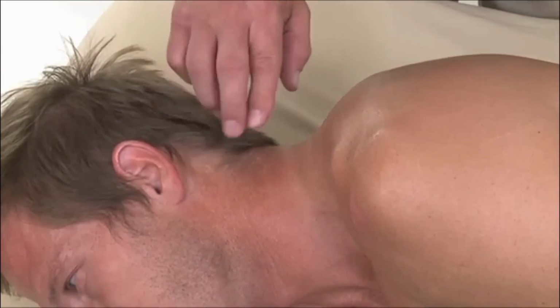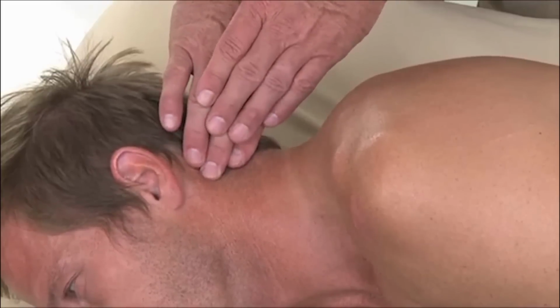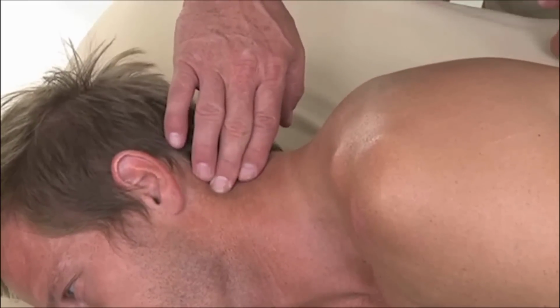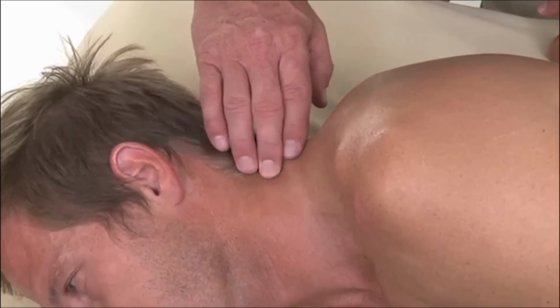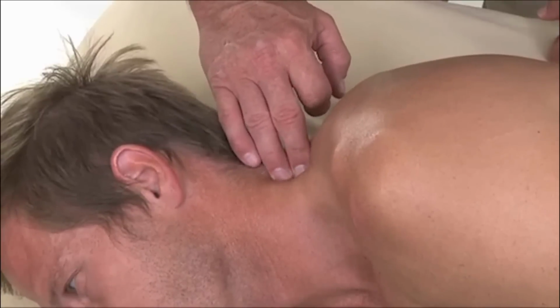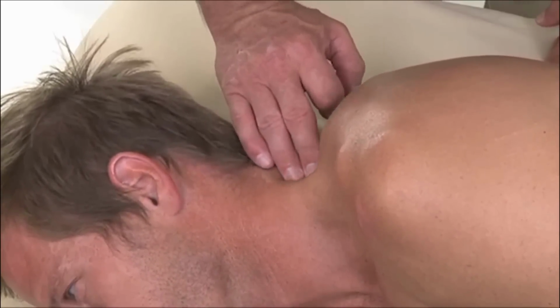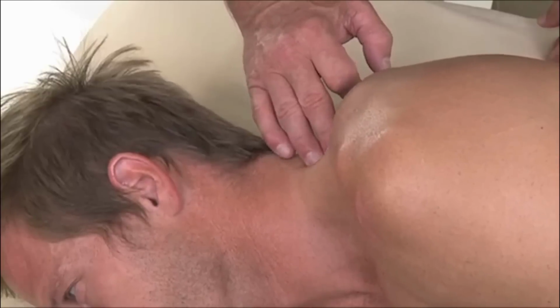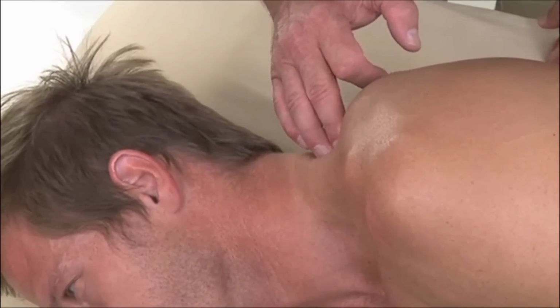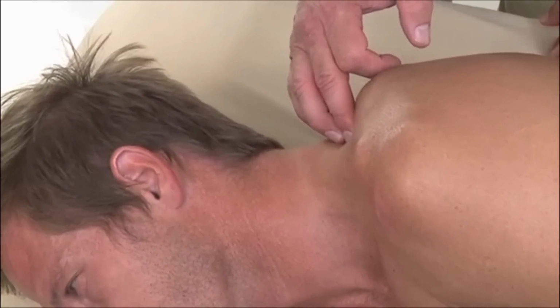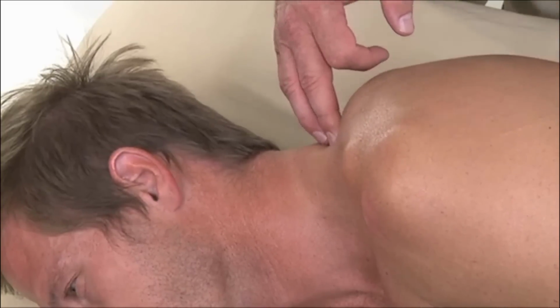To palpate this muscle, we'll use a flat palpation technique and strum across the tendinous attachments on the transverse processes of the cervical vertebra. This muscle runs under the trapezius located here, so we'll have to go a little bit deeper to continue to locate the muscle belly as it inserts upon the superior angle of the scapula.